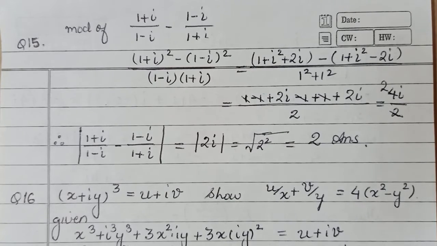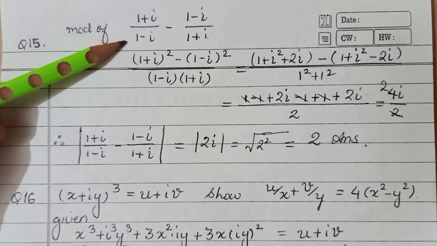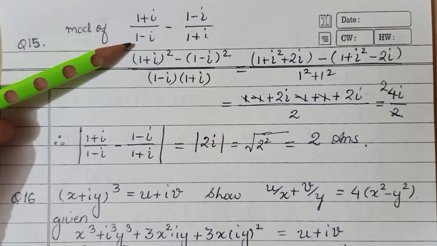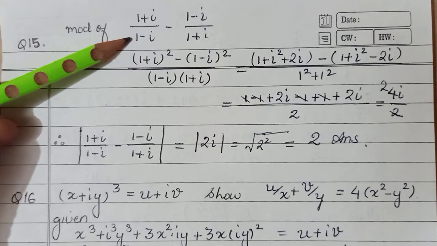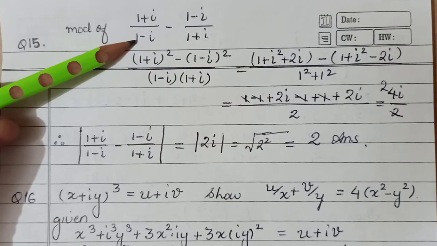Okay, the 15th one, now they are asking us to find the modulus of this complex number. So naturally we simplify this, and the trick for that is we multiply by the conjugate of what we have in the denominator.